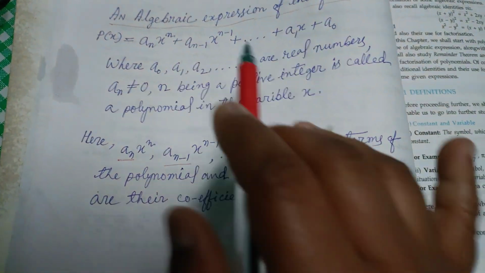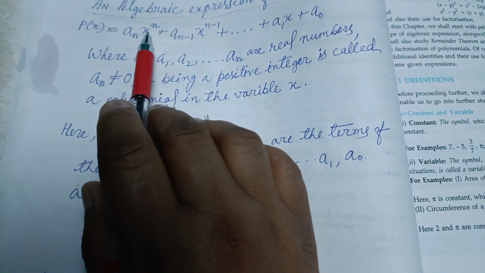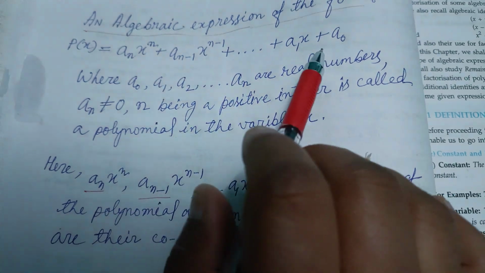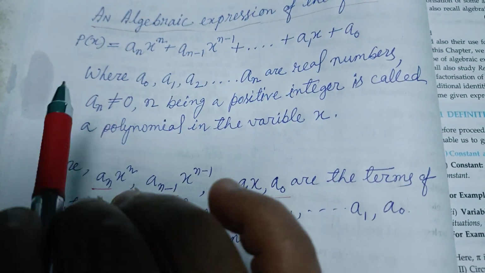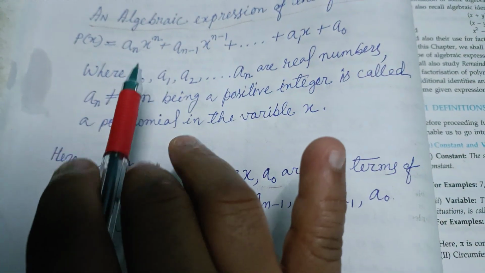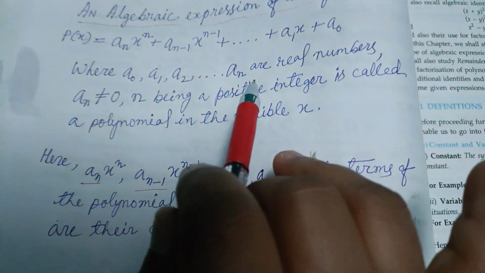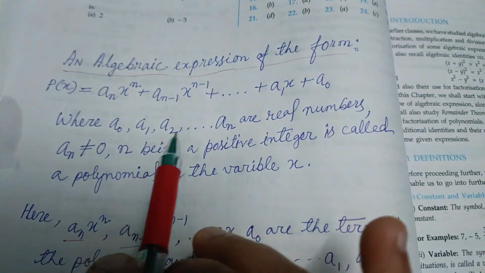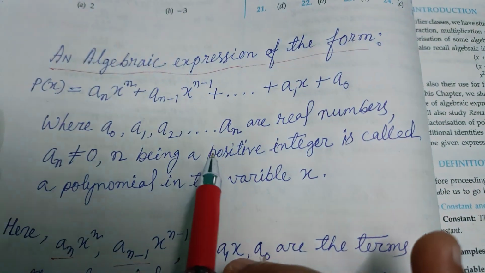So always remember, when you see the powers of the variables involved in any algebraic expression being positive integers, the coefficients of the variable can be any rational or irrational number; that does not matter. So that can be any real numbers. Looking at that, we can predict which algebraic expressions are polynomials.